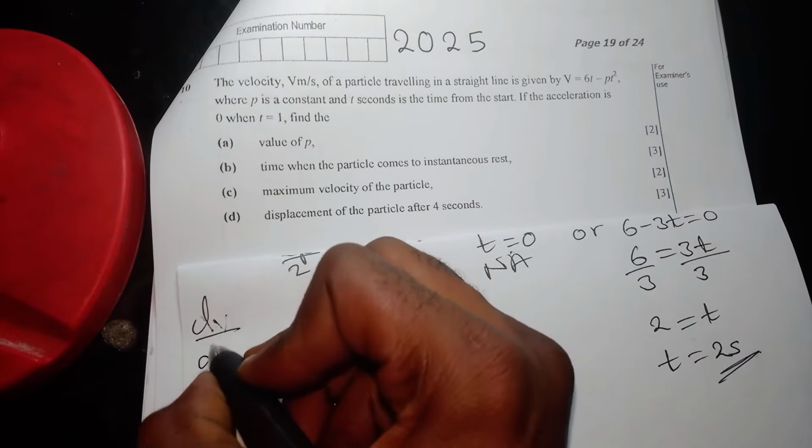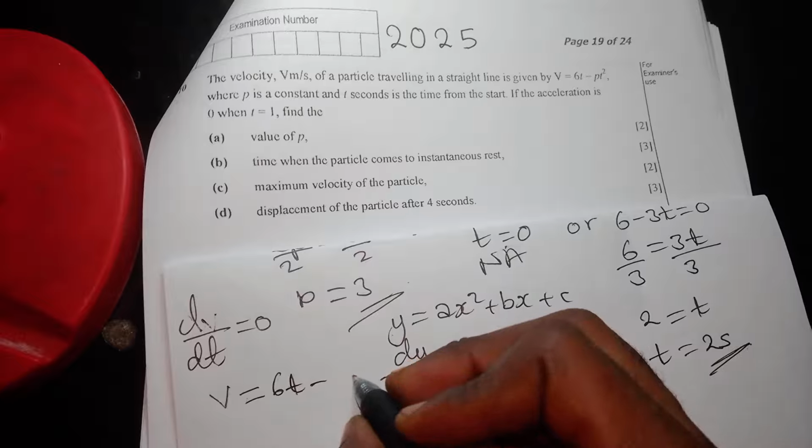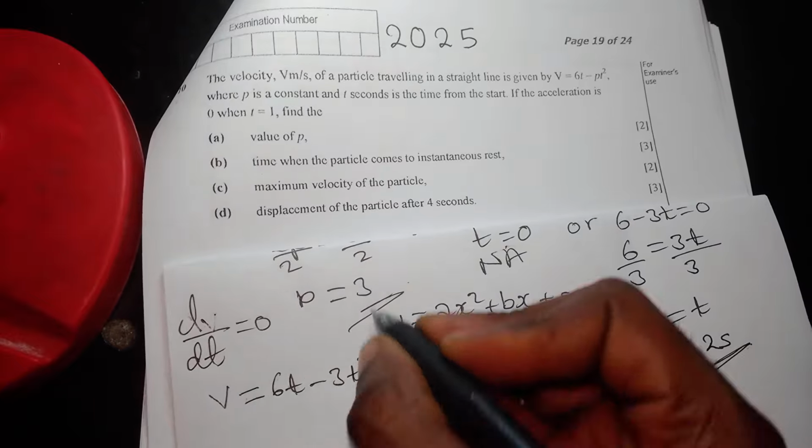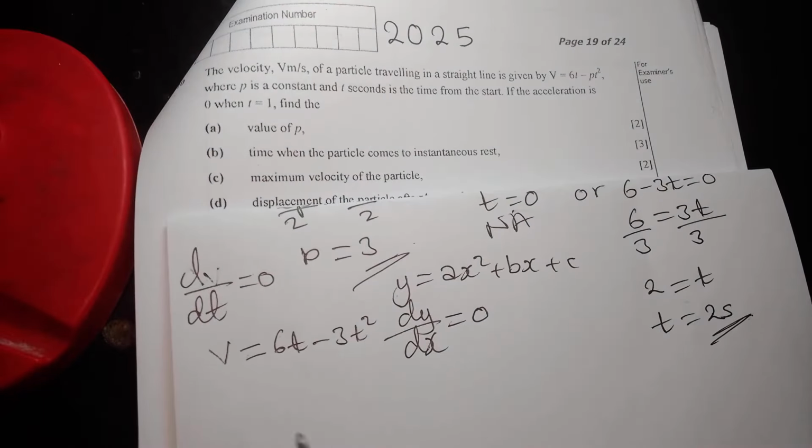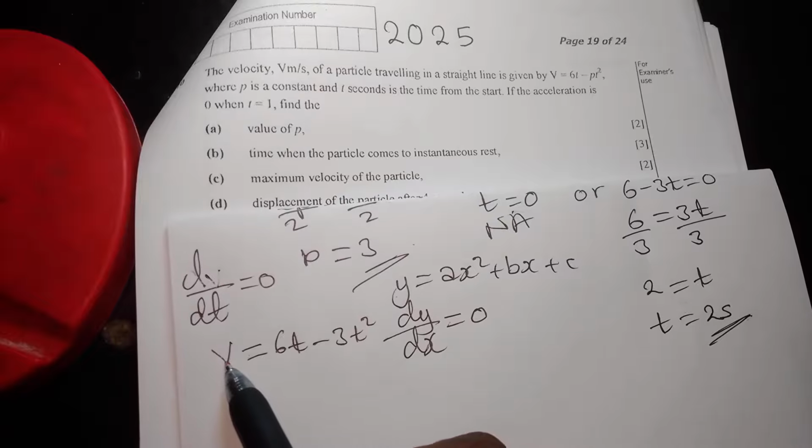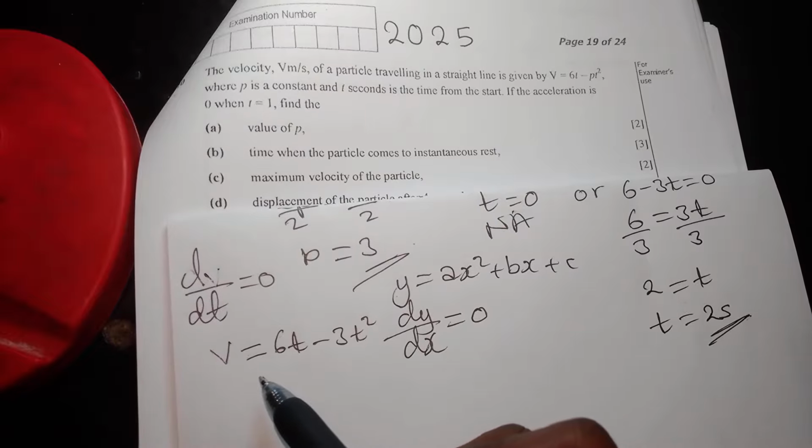Your v is given by 6t minus 3t squared. So for me to find the maximum value of v, I need to find the maximum time. I mean the time at which the object is at.